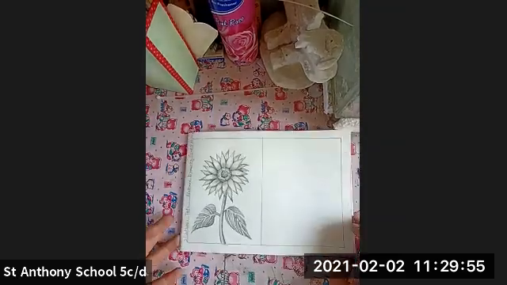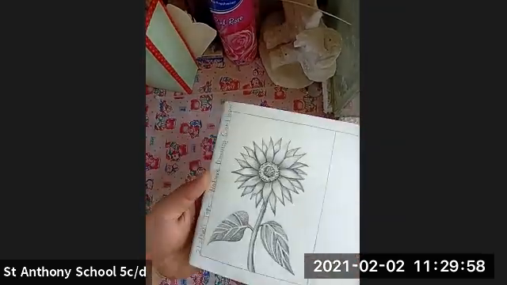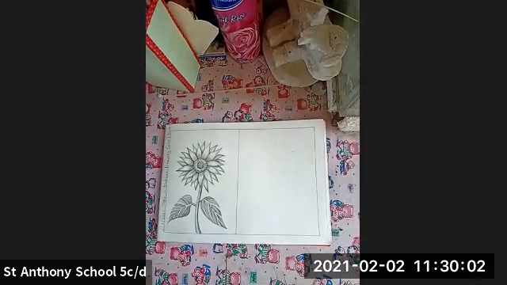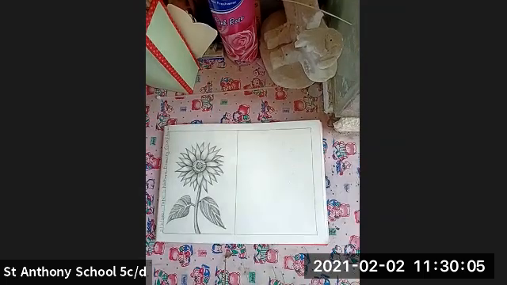See, just look at this. This is how we have completed the pencil shading. Yes, each and everyone, you have got how to do it.